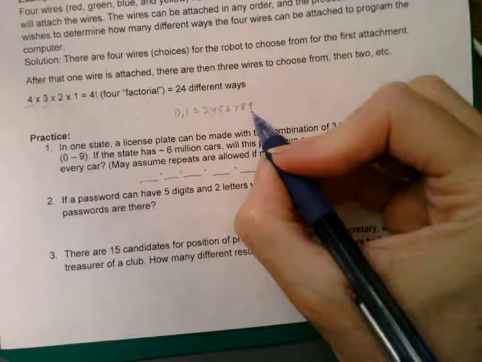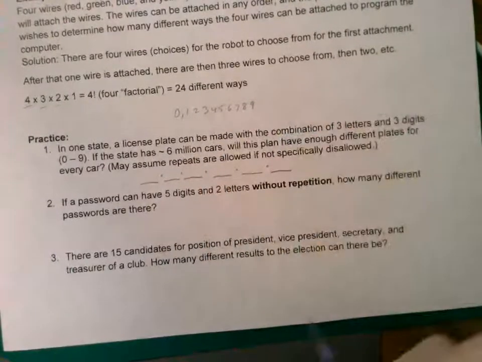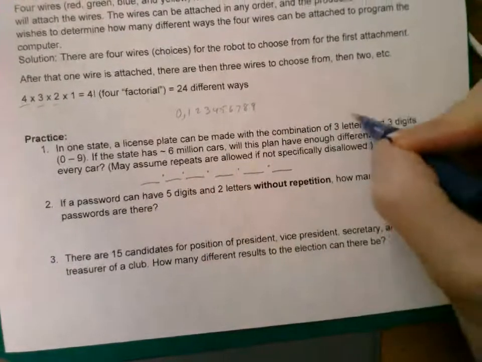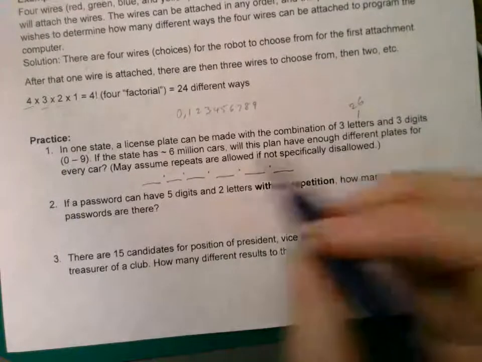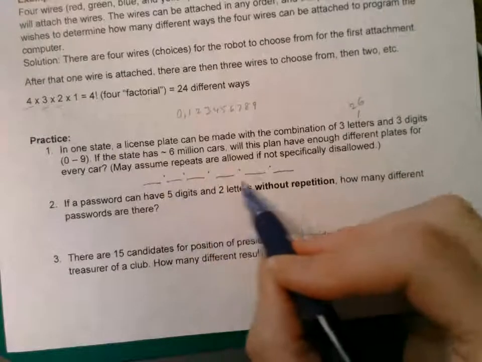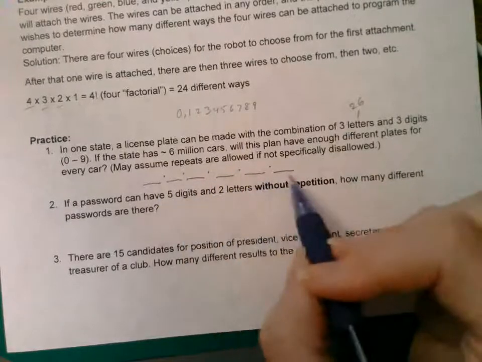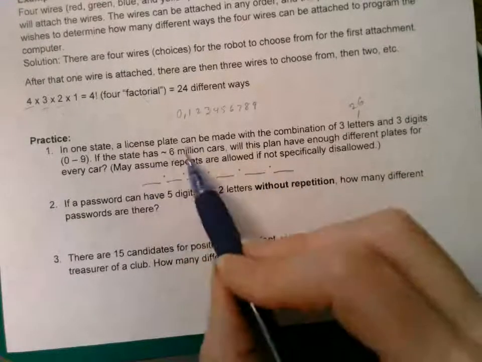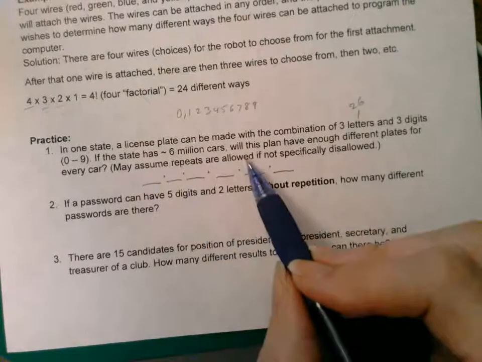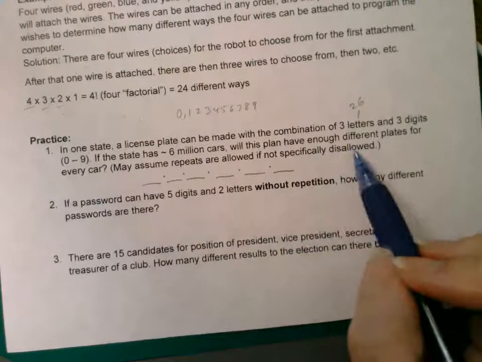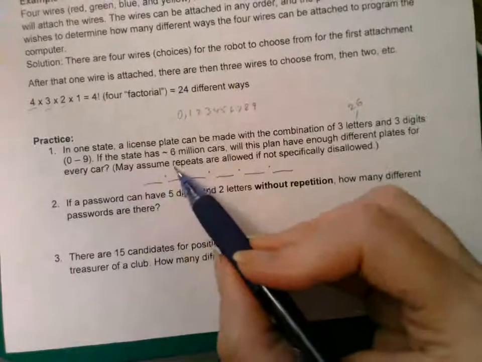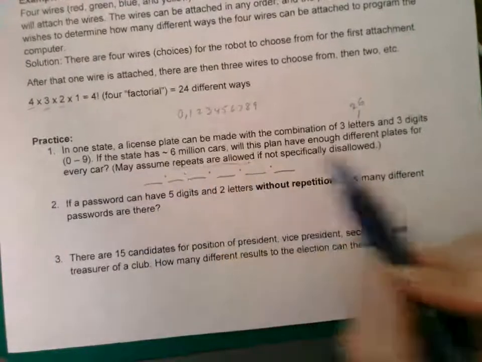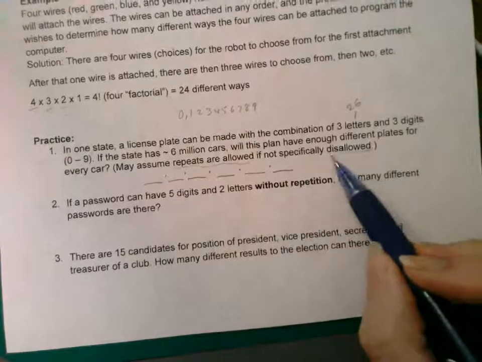10 digits from 0 to 9. Letters of the alphabet, 26 letters in the alphabet. So we want to make license plates that have 6 places in them. If the state has about 6 million cars, will this plan be enough for different plates for every car? You may assume repeats are allowed, if not specifically disallowed.